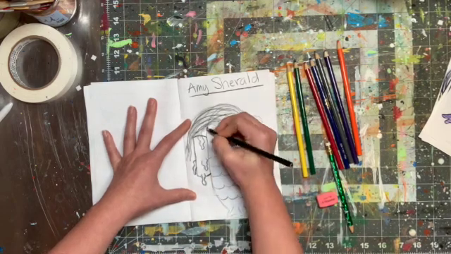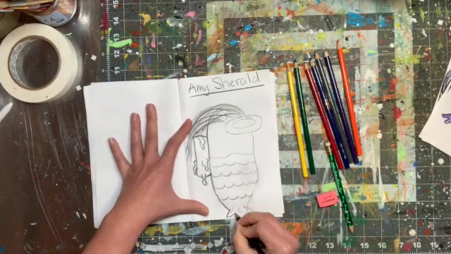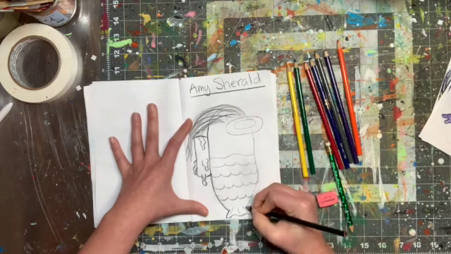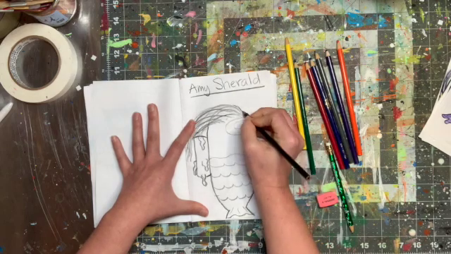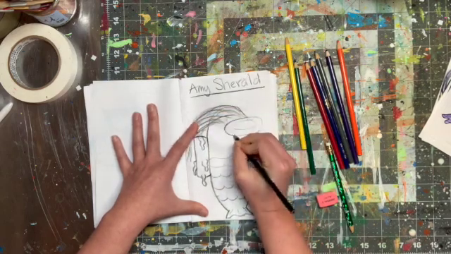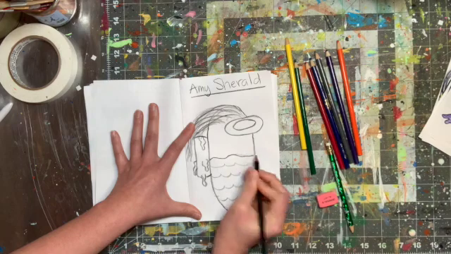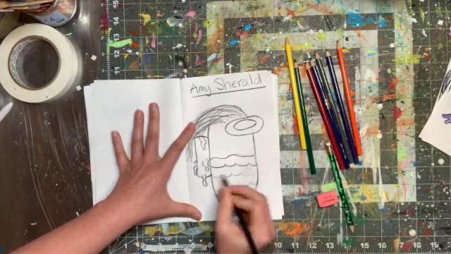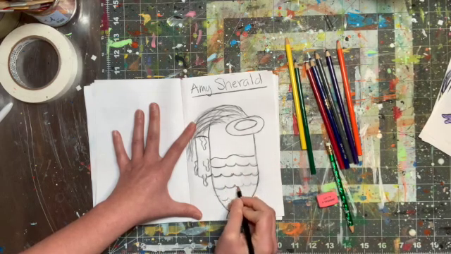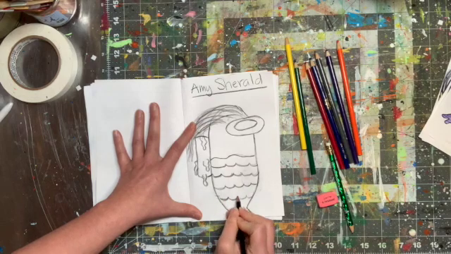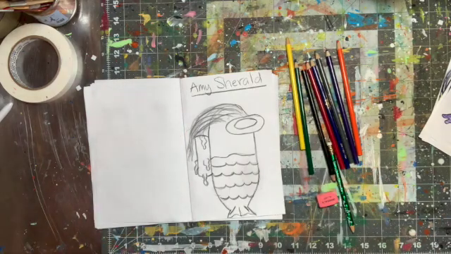All right, so there's my hair. I'm going to go down, trace that line. Trace the glass part right here. Don't forget all those textures. And when you are finished with this, tracing all the textures, you're going to color it. So I'm going to speed this part up so you can see what my final Among Us character looks like.